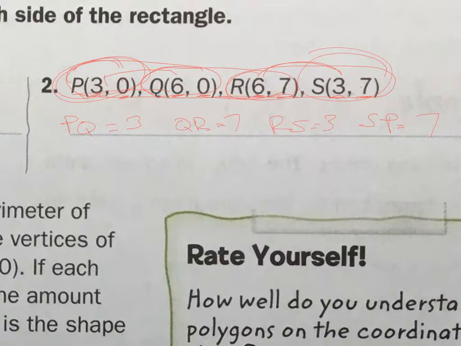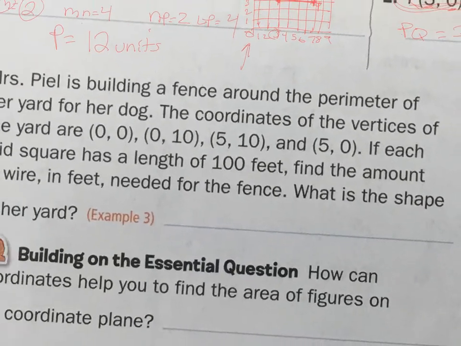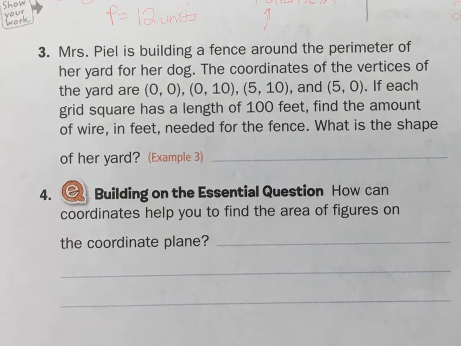So I'm going to add these up. 3 plus 7 is 10, plus 3 is 13, plus 7 more is 20 units. Okay? I did that one without graphing it. But you can always graph it if it makes it easier for you. Whatever you have to do.